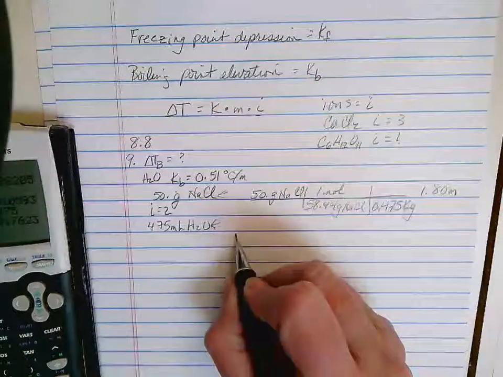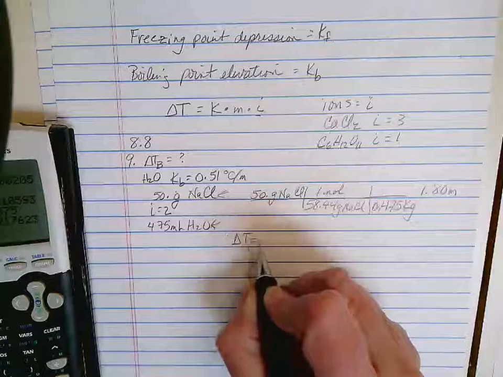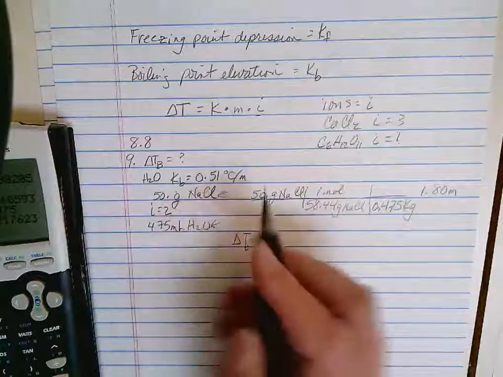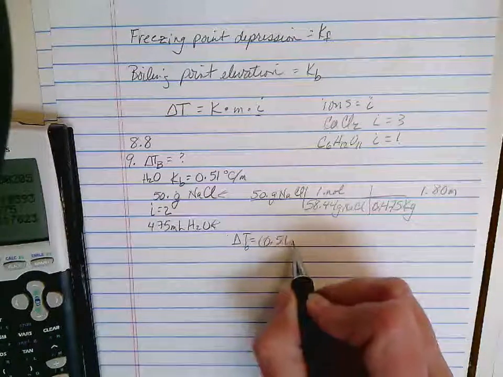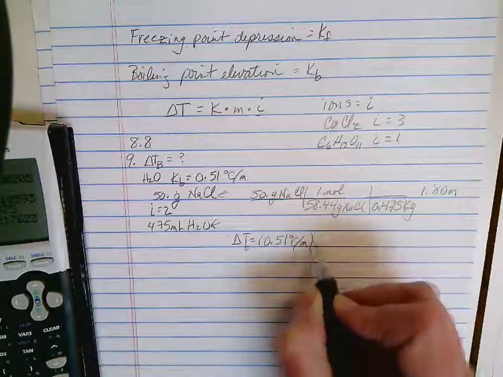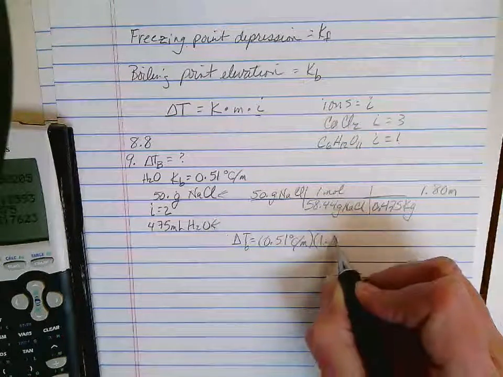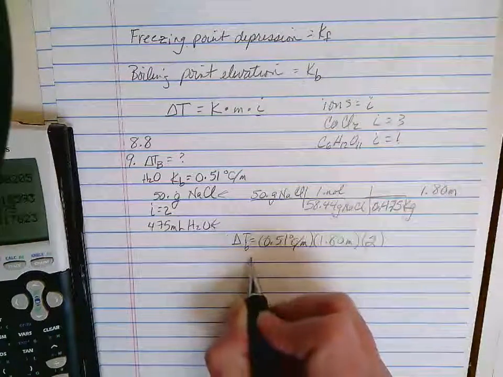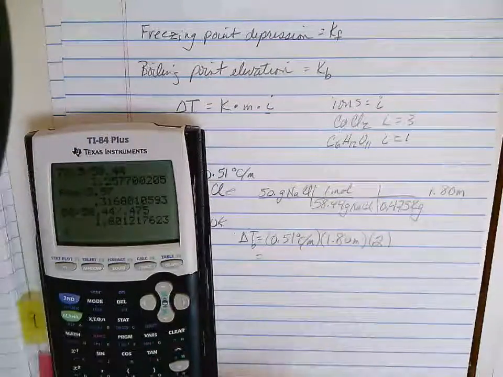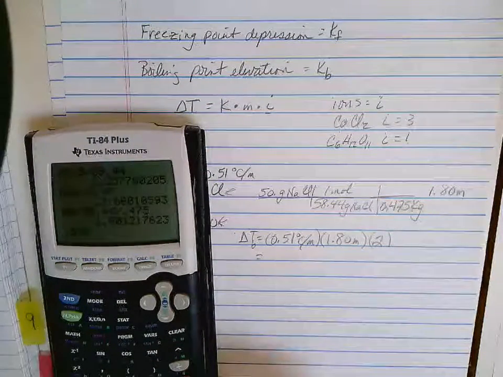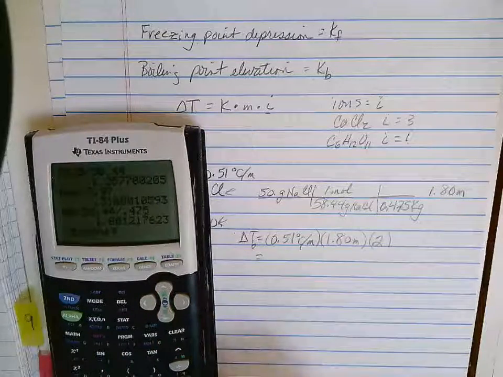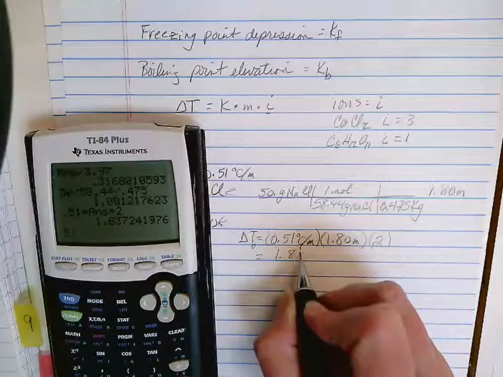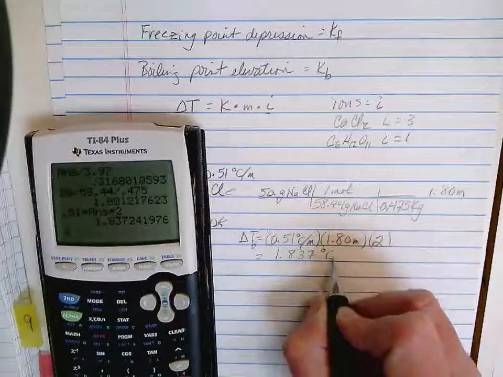Now I'm going to keep that number in the calculator and use it for the next part. Delta T, for boiling, is going to equal Kb, which is 0.51 degrees Celsius per molal, times 1.80 molal, and it forms 2 ions. So my change in temperature is 0.51 times my last answer times 2, and I get 1.837 degrees Celsius.